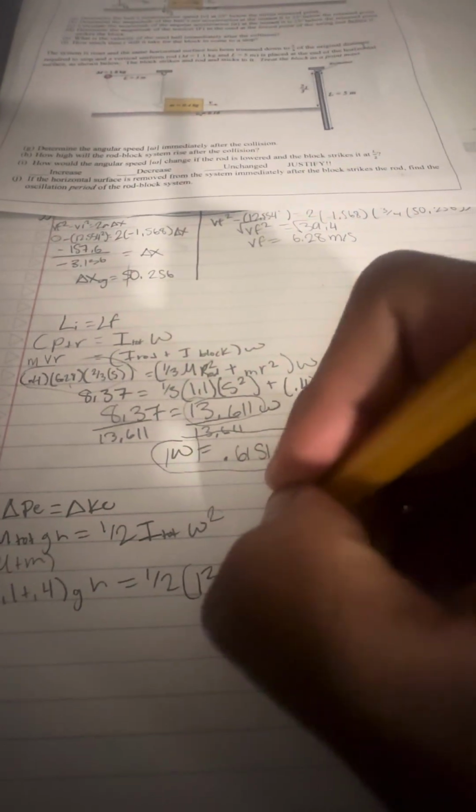So 13.611 times omega squared, and then omega we found in part G, which was 0.6151, is squared.